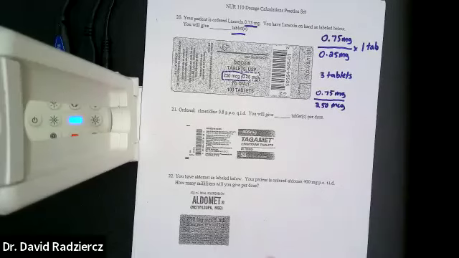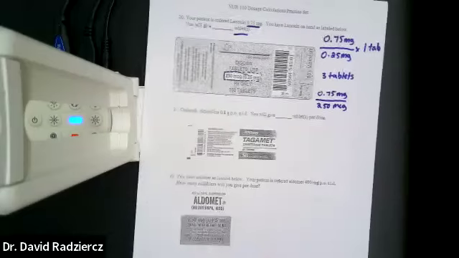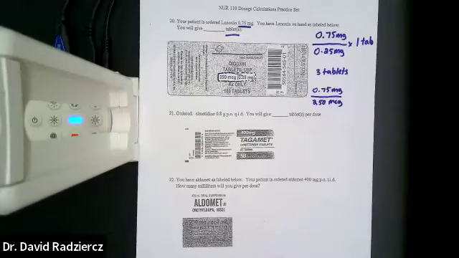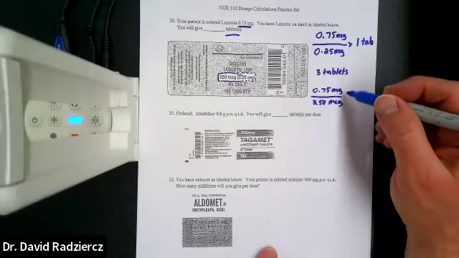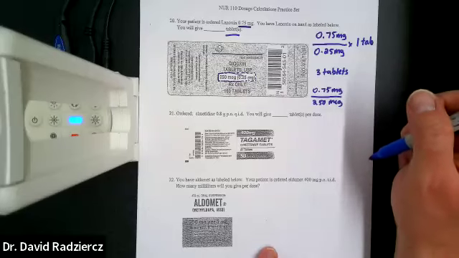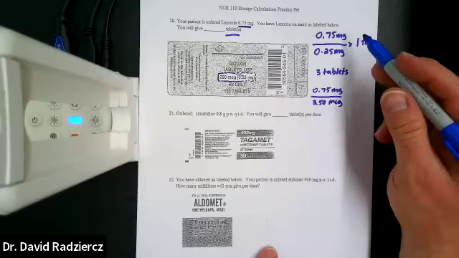If you do 0.75 divided by 250, first of all, you're going to get a number that's really, really small, like 0.00 something. So that automatically should clue you in that, wait, I can't give somebody a piece of a tablet. I can give them a half a tablet, maybe a quarter of a tablet, but not like a hundredth of a tablet. But when you have milligrams and micrograms, you have to convert one or the other so that they're in the same units. They have to be the same.